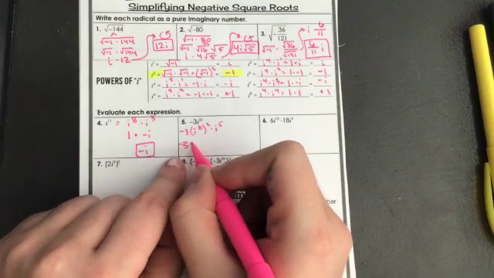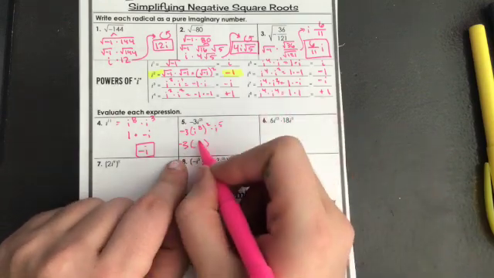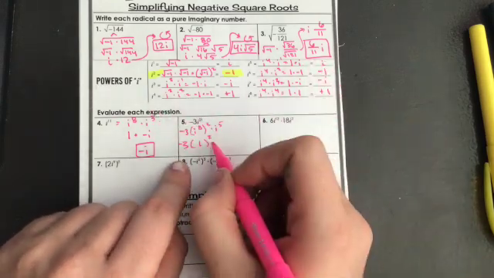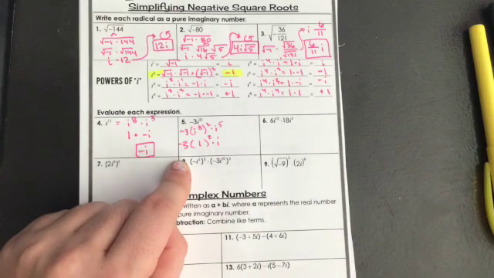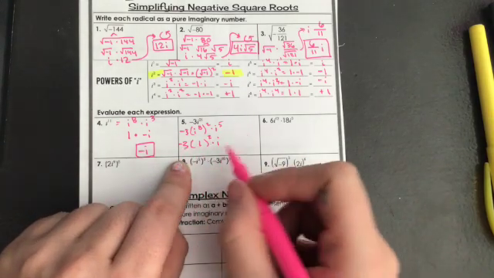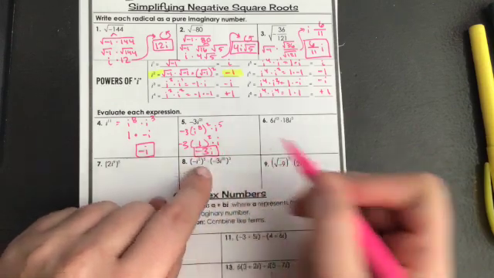Keep that -3 on the outside. I to the 8th is 1. I to the 5th was I. 1 squared is just 1. 1 times -3 is -3. Bring down your I, and you're done.